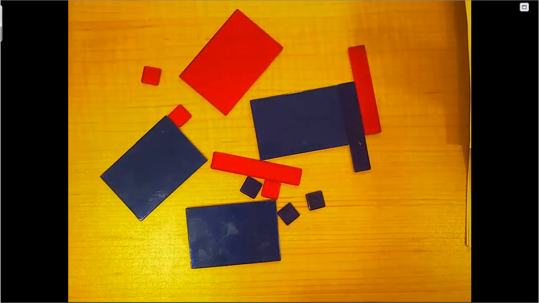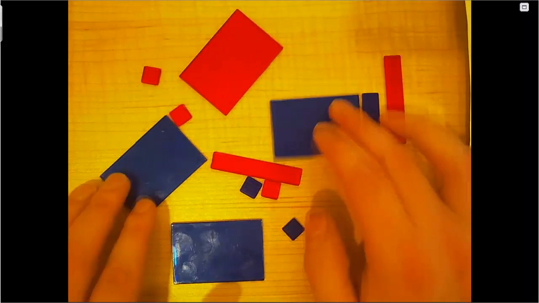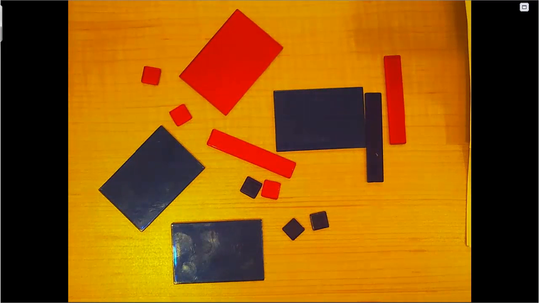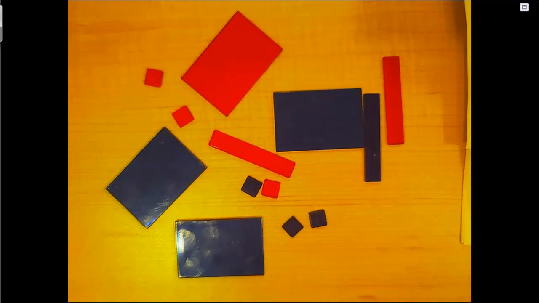In this video, we'll be talking about collecting like terms. On your screen, you should see an arrangement of some algebra tiles. They're in no particular order. See if you can find a simplified expression for the arrangement of algebra tiles that you see in front of you.